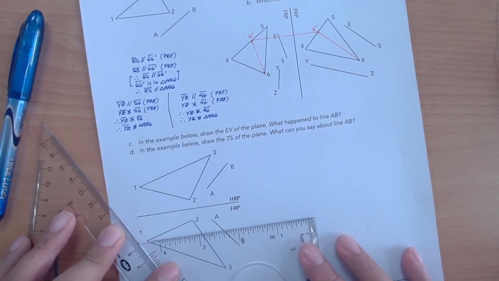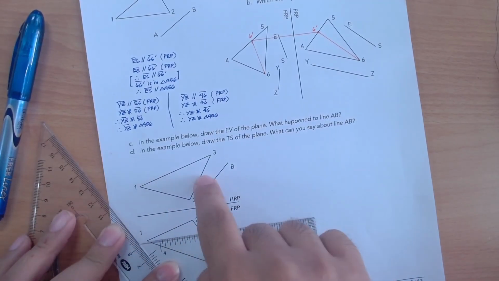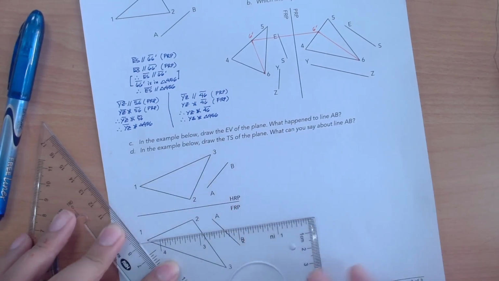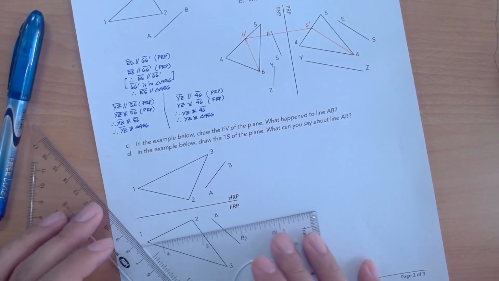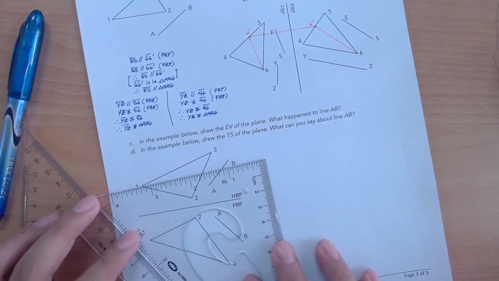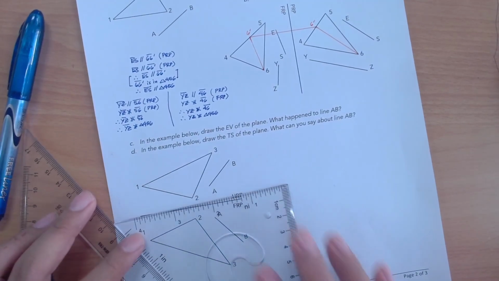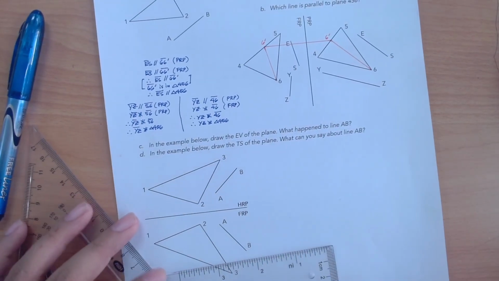We can either make 1 prime here dito such that 1 prime would be true length here, or pwedeng this is also a viable solution dito, then we project it here, or sorry, we start here at 1 prime or at HRP, then project 1 prime here, and then find the edge view.